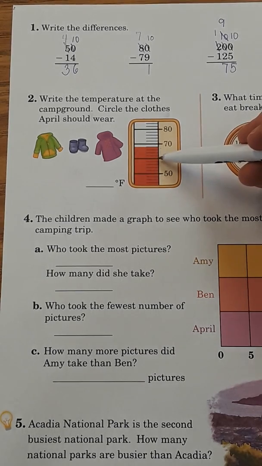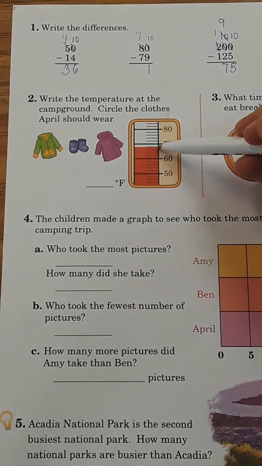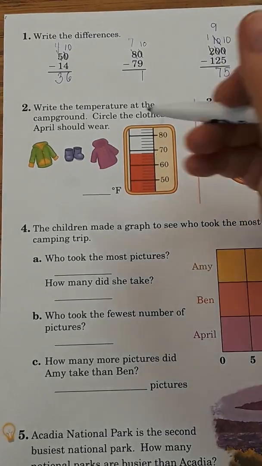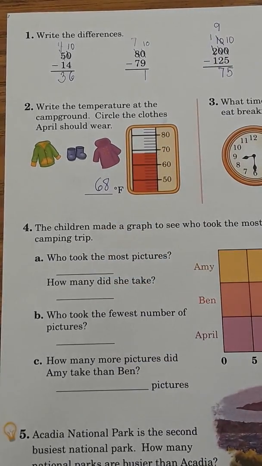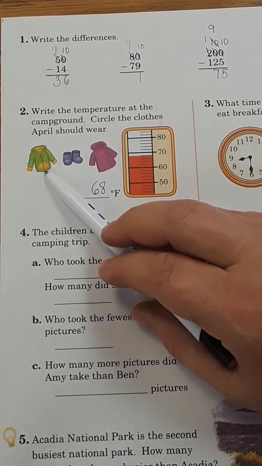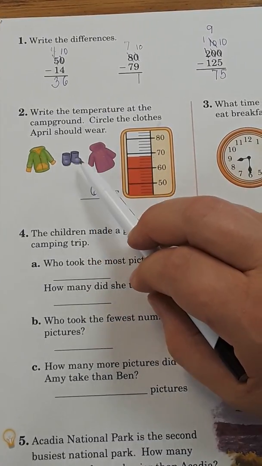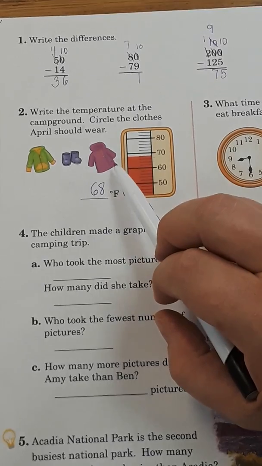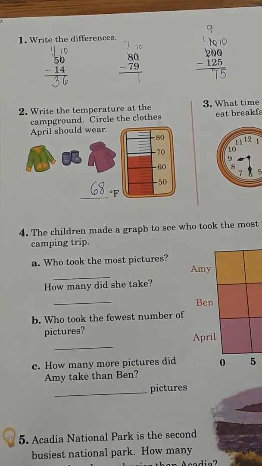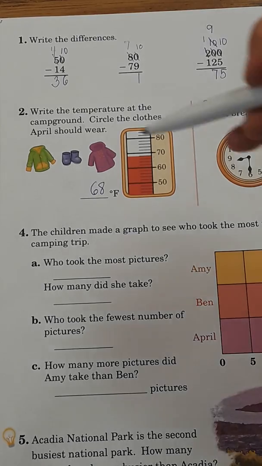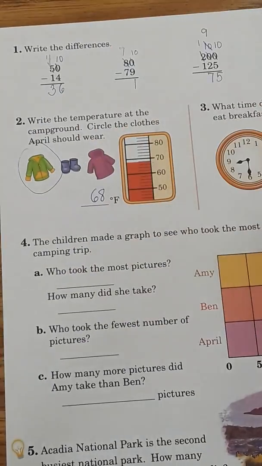I counted that wrong. 62, 64, 66, 68. 68 degrees Fahrenheit. So, would she need a jacket, boots, or a winter coat for 68 degrees? She would just need a jacket.